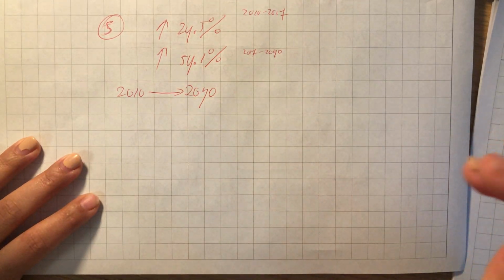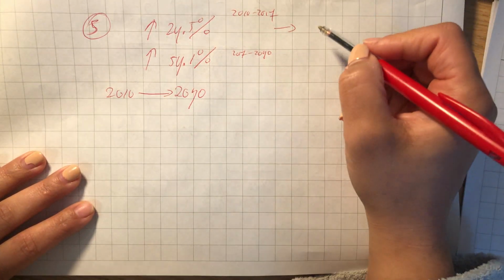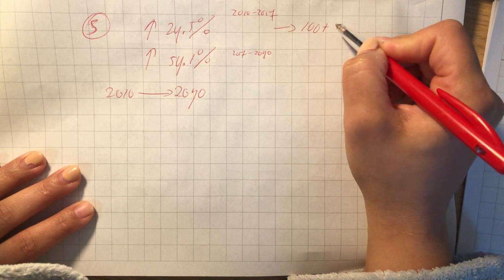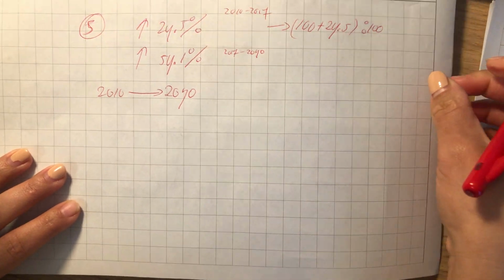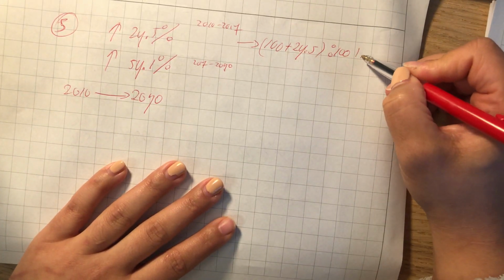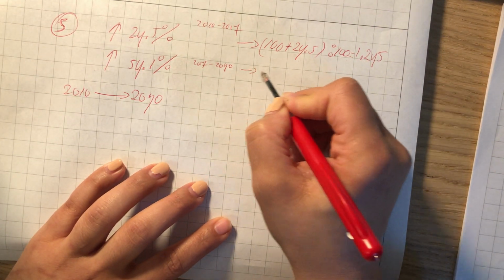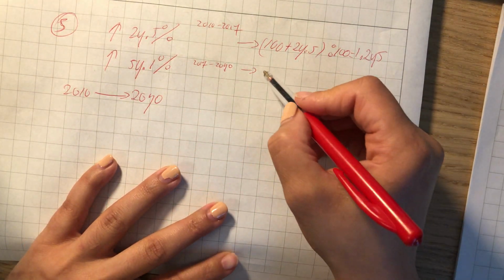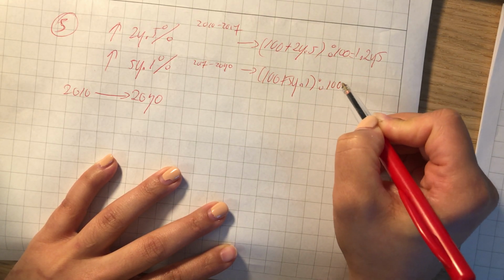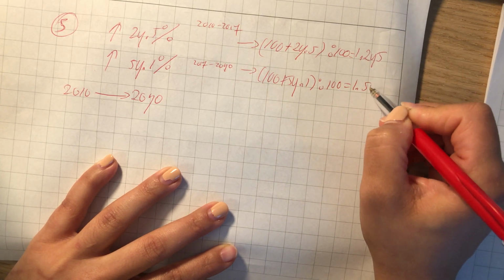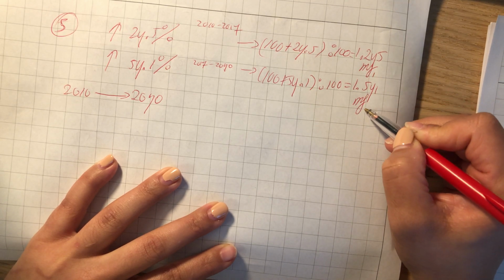Okay, this is what we're going to use. Remember, we're working with MF. I'm just going to show all the intermediate steps here. 100 plus 24.5, that divided by 100. Yeah, so we get 1.245. And this one, try it yourself. Another increase. 100 plus 54.1 divided by 100 is a MF of 1.541. So MF number 1, MF number 2.